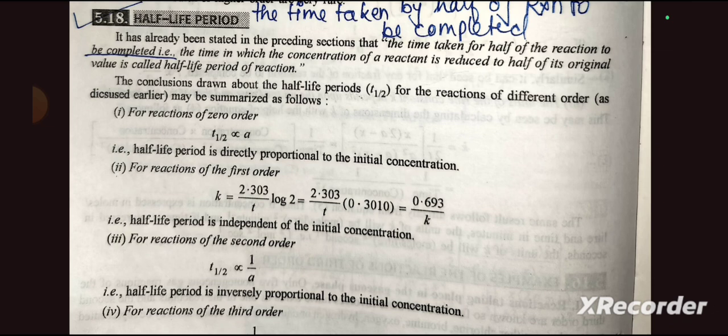5.18 Half-life period. It has already been stated in the preceding sections that the time taken for half of the reaction to be completed, that is, the time in which the concentration of reactant is reduced to half of its original value, is called the half-life period of the reaction. The conclusions about the half-life period T1 by 2 for reactions of different orders, as discussed earlier, may be summed up as follows. First, for reactions of zero order, T1 by 2 is directly proportional to a, that is, half-life period is directly proportional to its initial concentration.